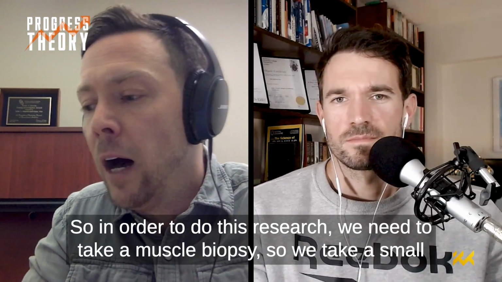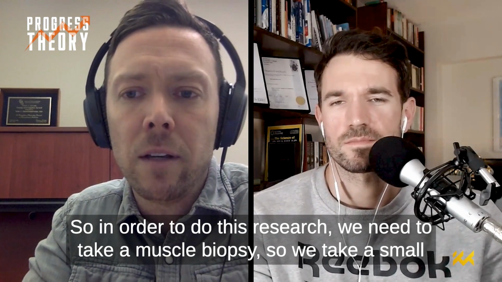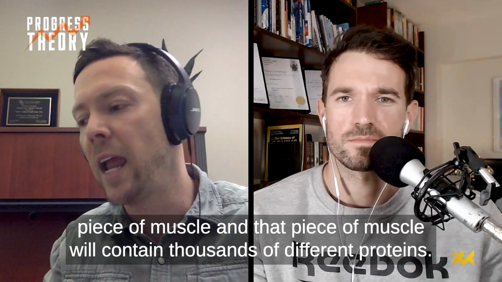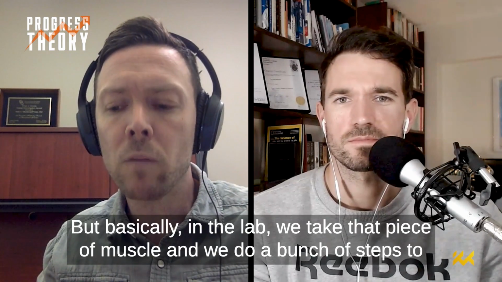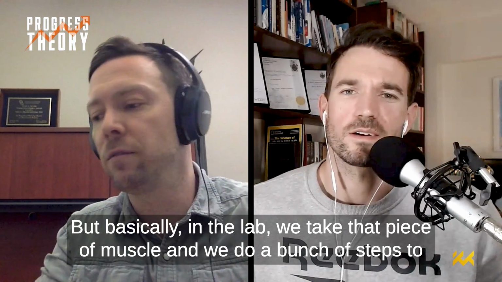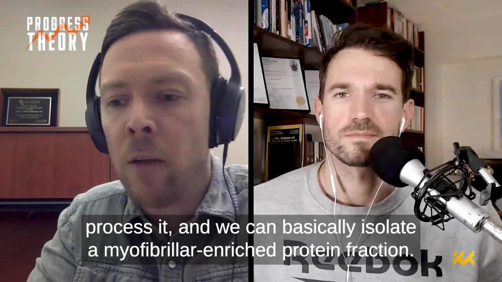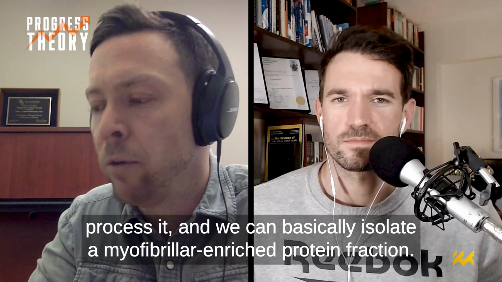In order to do this research, we need to take a muscle biopsy. So we take a small piece of muscle, and that piece of muscle will contain thousands of different proteins. But basically in the lab, we take that piece of muscle and we do a bunch of steps to process it, and we can basically isolate a myofibrillar enriched protein fraction.